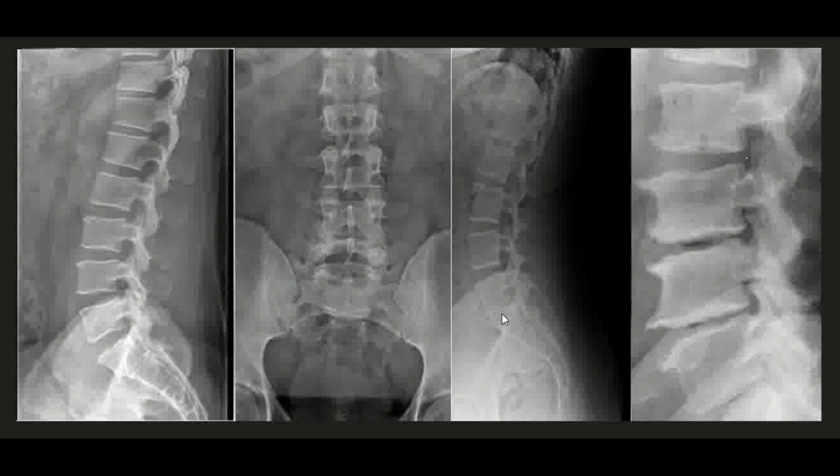The bones are close together, practically touching. This disc has collapsed a lot. The hole right here, where the nerves come out to go down to our legs, looks pretty tight compared to the hole here and the hole here. So this is an example of what a degenerated disc looks like at L5-S1 on an X-ray.